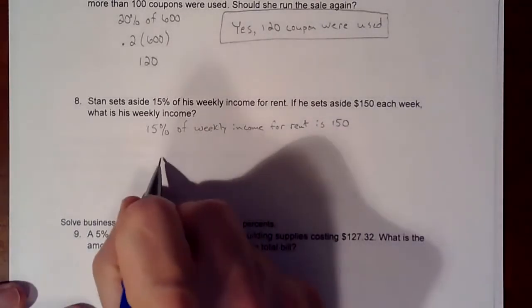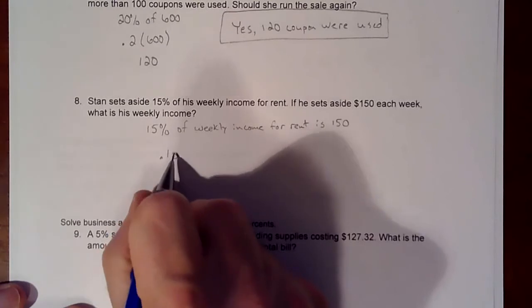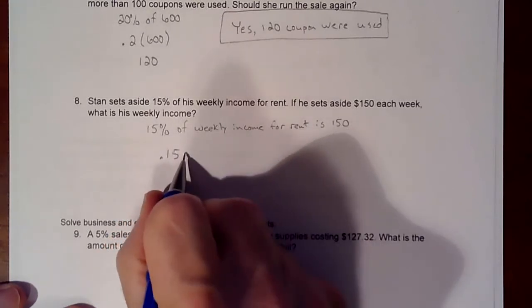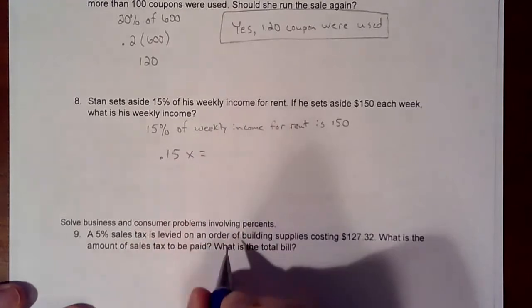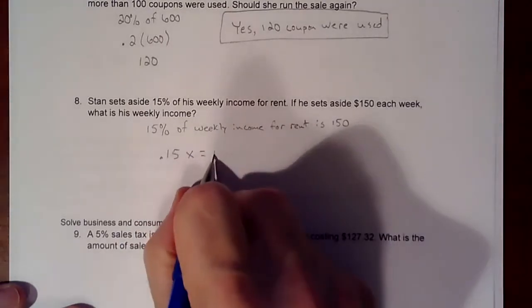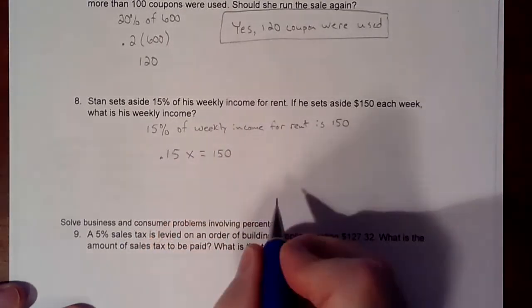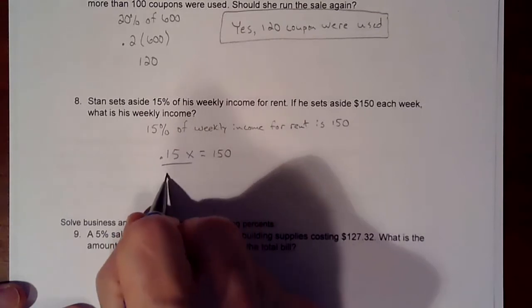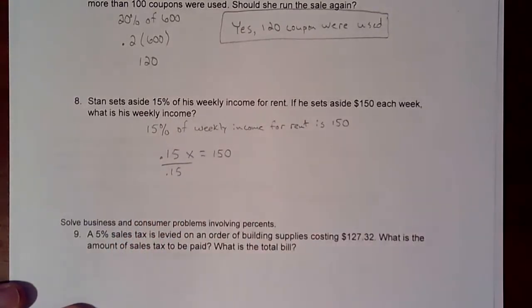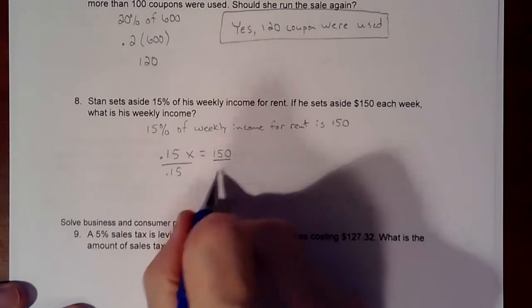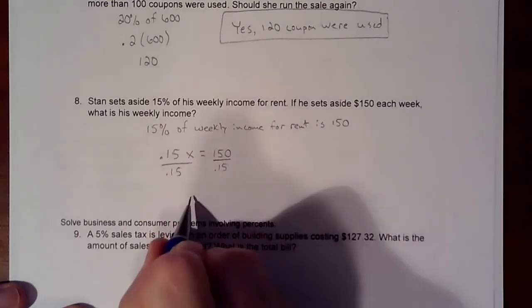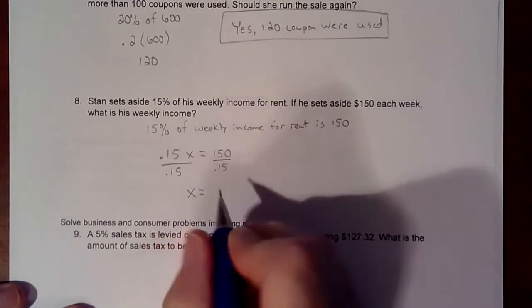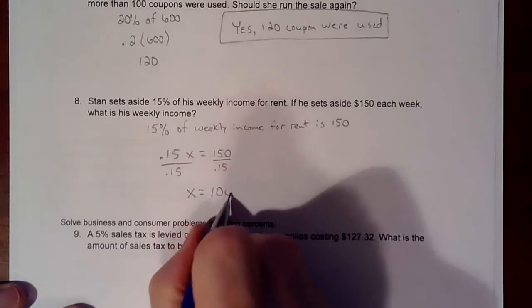So you have 15%, 0.15 of your weekly income, we don't know, multiplied together is going to equal 150. Okay, so to get x by itself, we divide by 0.15, divide by 0.15, and calculator is going to give us $1,000.